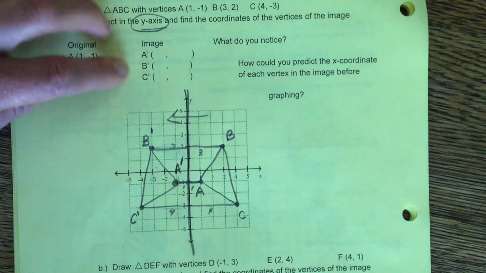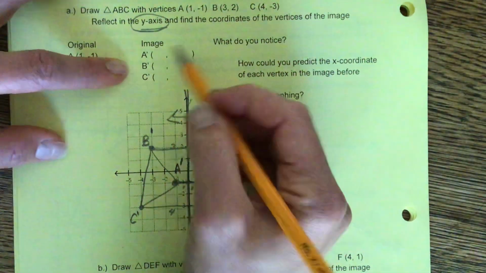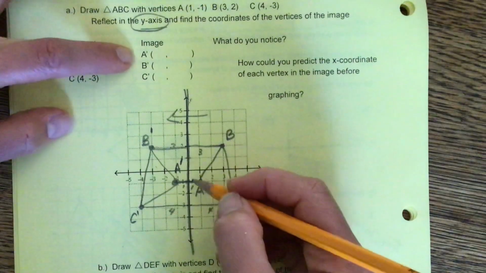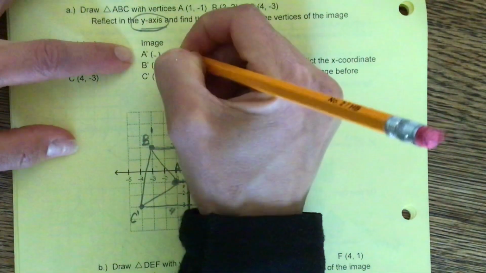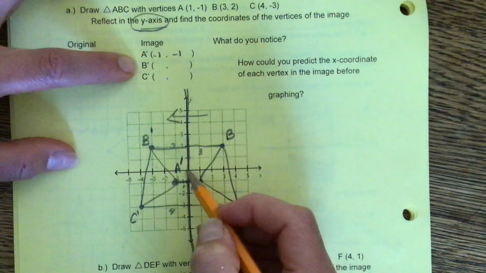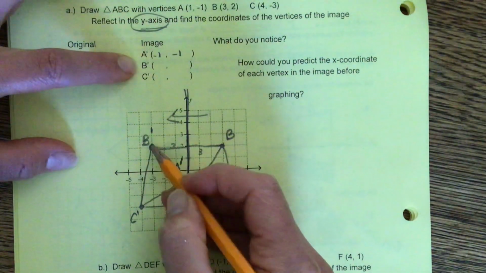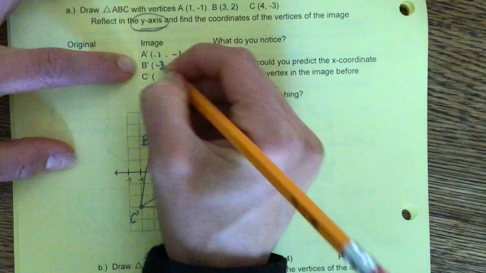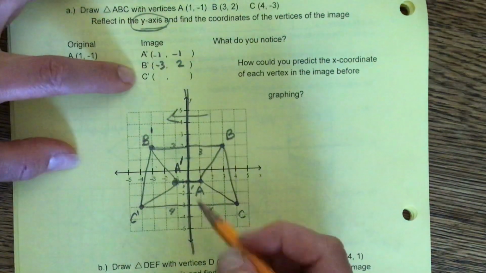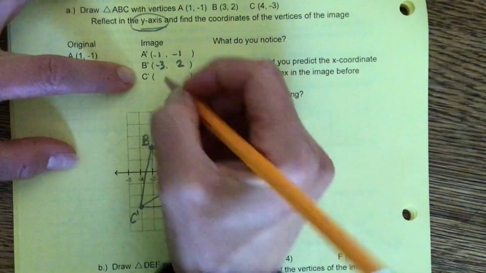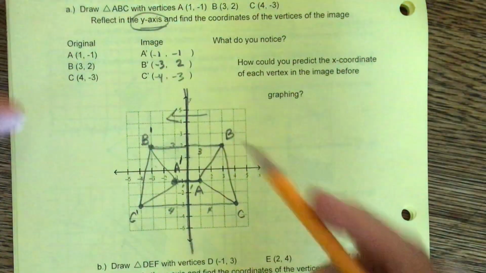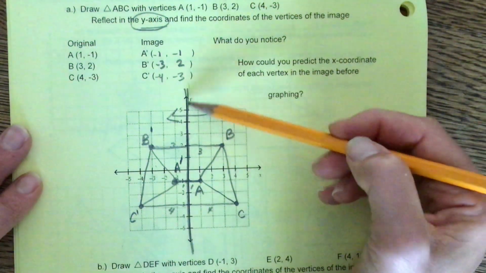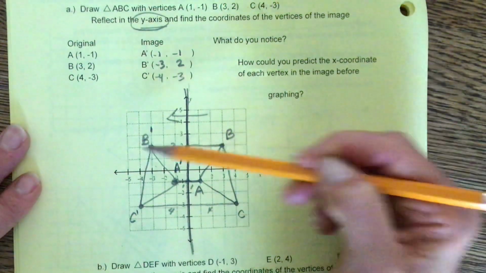Okay, now let's write those new ordered pairs. So for A, we run -1, -1. For B, we run -3 and +2. And for C, -4, -3. Now remember we said that when we travel over the y-axis, our x is going to be changing, right?